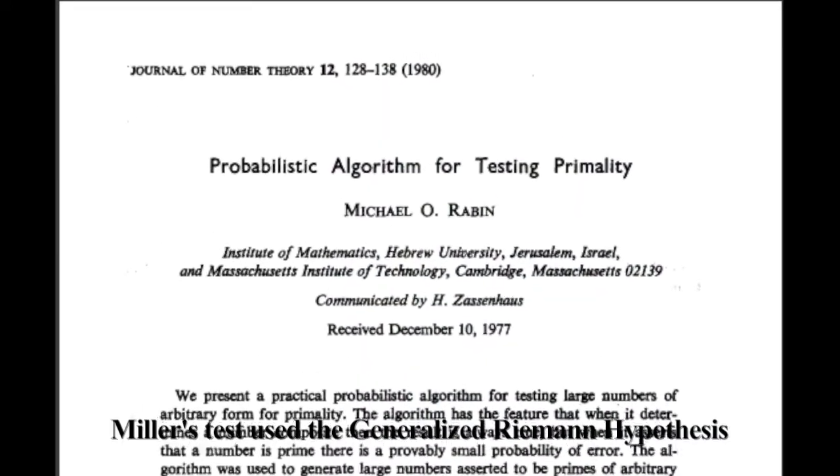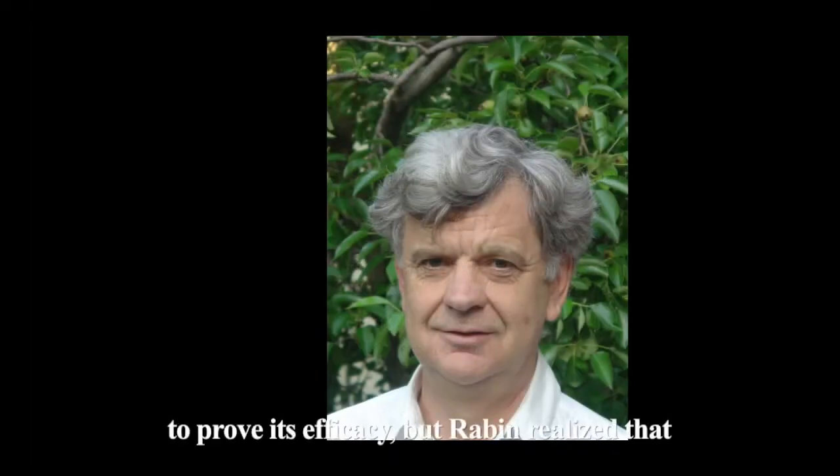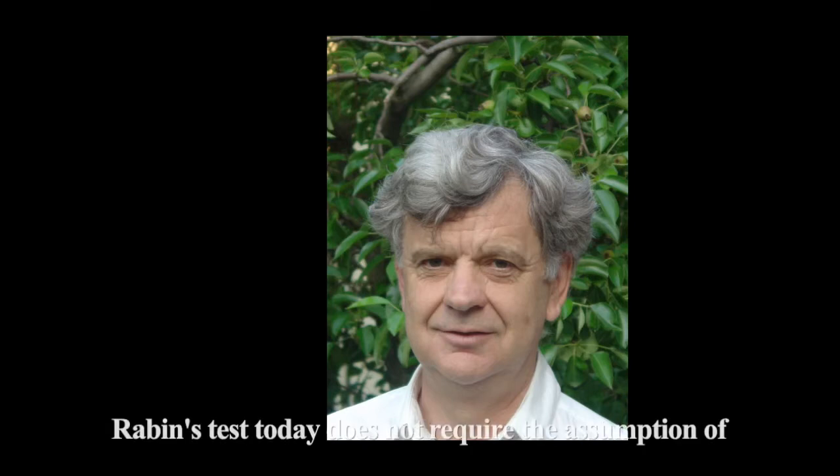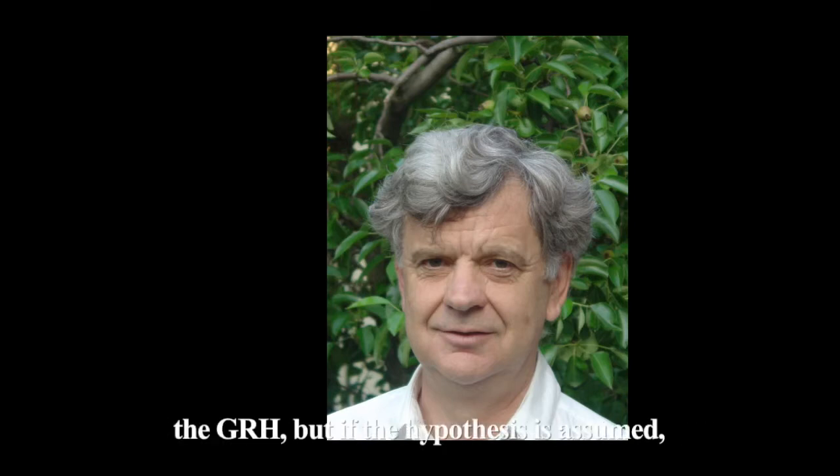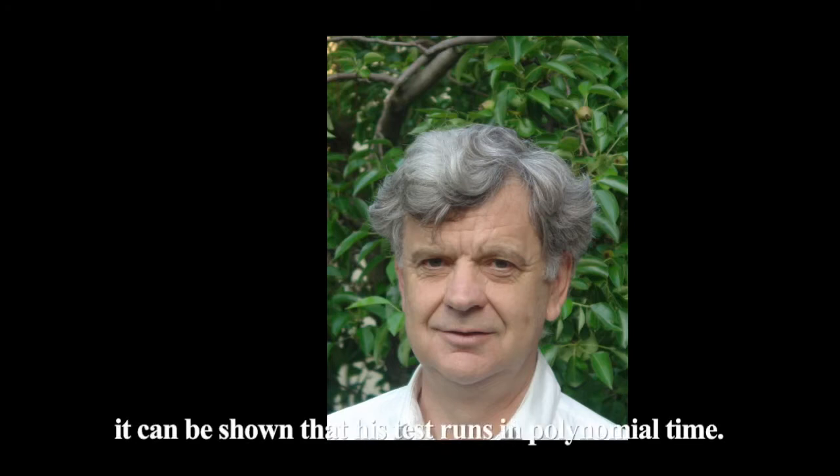Miller's test used a generalized Riemann hypothesis to prove its efficacy, but Rabin realized that he could write a better primality test with the same underlying concepts. Rabin's test today does not require the assumption of the GRH, but if the hypothesis is assumed, it can be shown that its test runs in polynomial time.